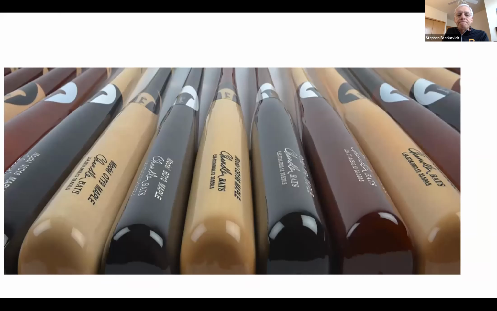Yellow birch is like maple, and that is a diffuse porous wood, excuse me. The other thing the team recommended and Major League Baseball adopted was this trademark. On maple bats, they rotated the trademark 90 degrees.